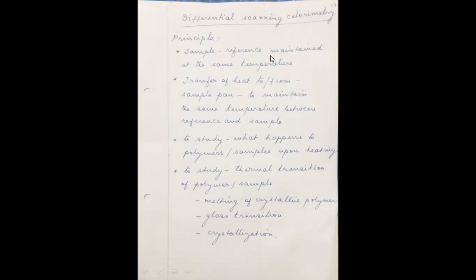The main application of this differential scanning calorimetry is that you can study the actual happenings in the polymers and in other samples while heating. What is happening when the temperature is raised in the polymers? What happens in the other samples? That mechanism can be followed by this differential scanning calorimetry.